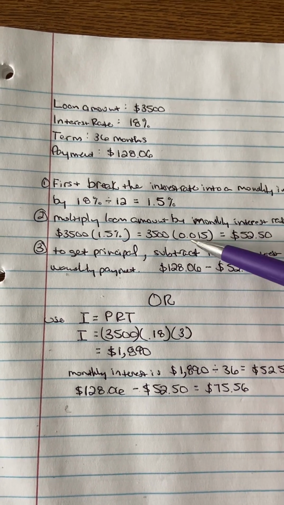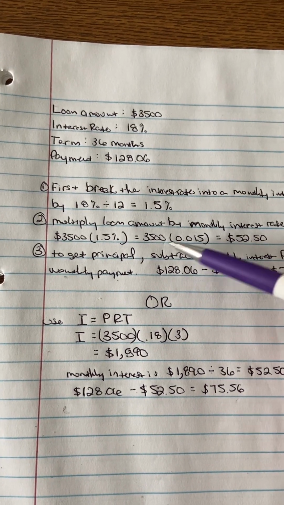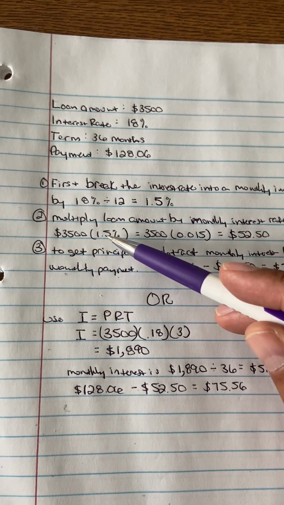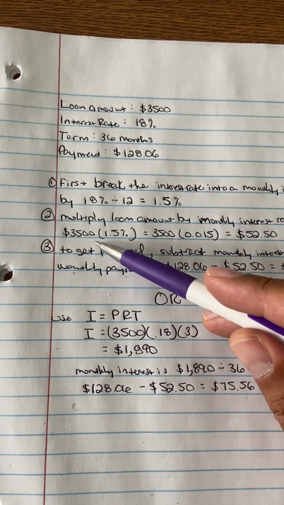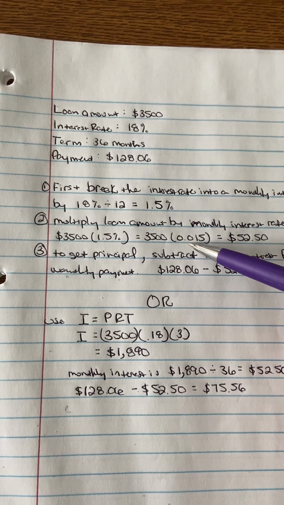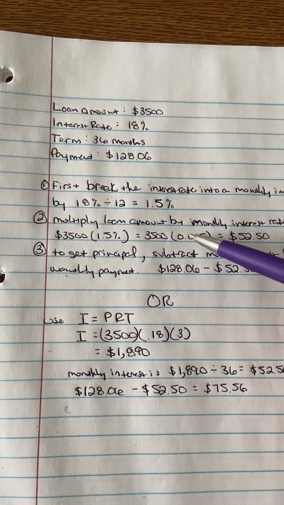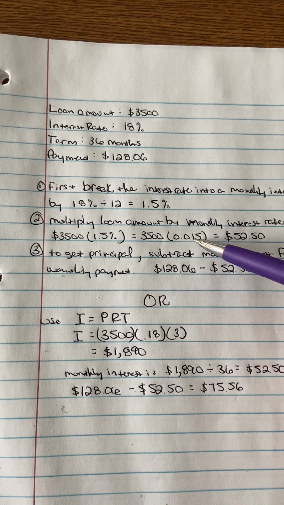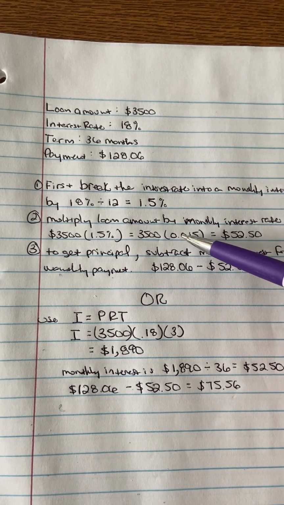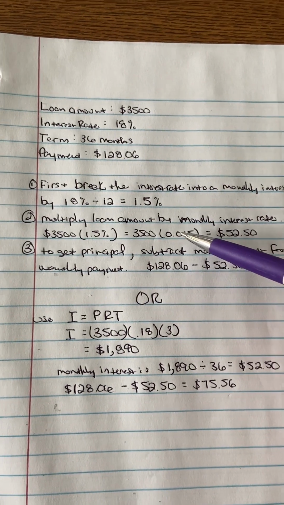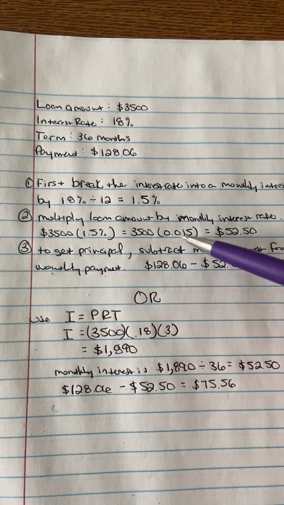So just like up here, I basically had to either divide by 100, or the shortcut is move the decimal point 2 spaces to the left. When you move it 2 spaces to the left, you're going to have an empty space, so you have to put a 0 in there. Remember that. If you have 2 empty spaces, you put 2 zeros; 3 empty spaces, 3 zeros, and so on and so forth.